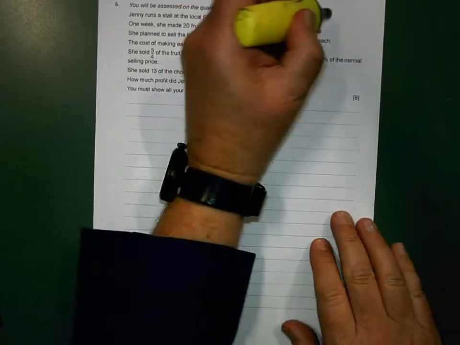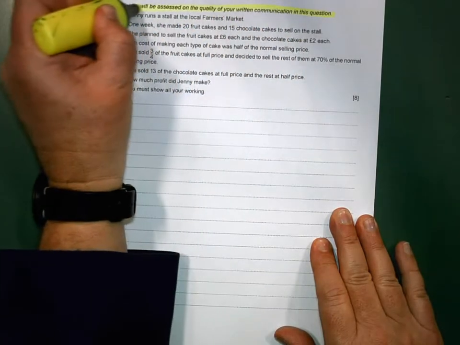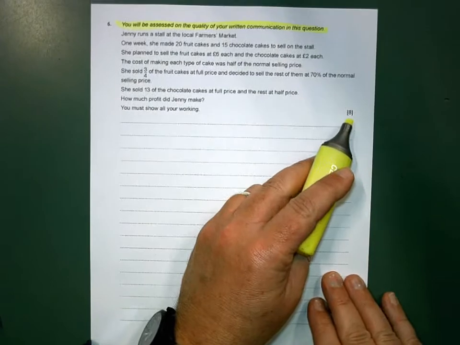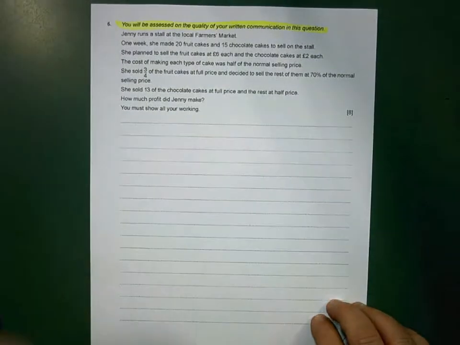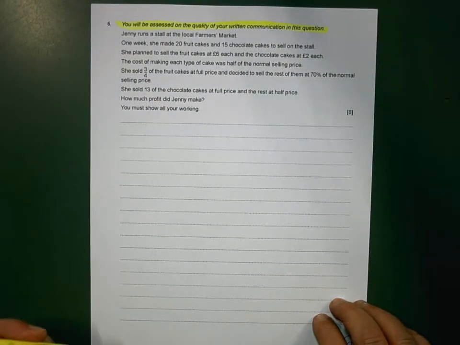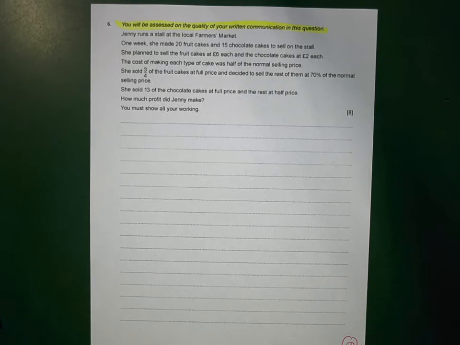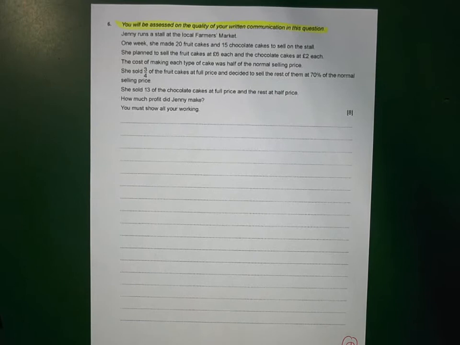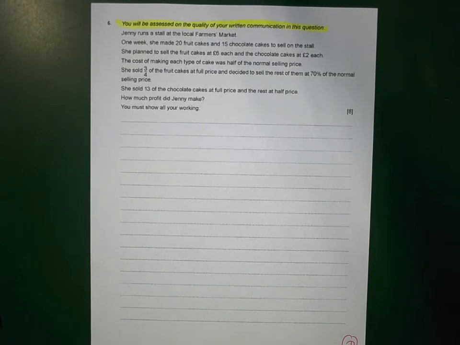And this is the OCW question. This is the question where 2 out of those 8 marks are for how you communicate, how you set out your maths. So the more careful you can be in how you lay it out, you're going to get those extra 2 marks, even if the maths you've done isn't great.